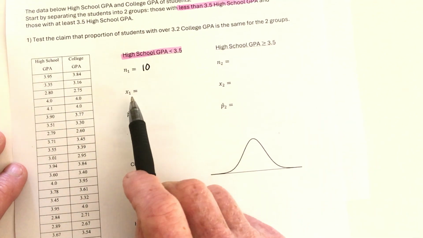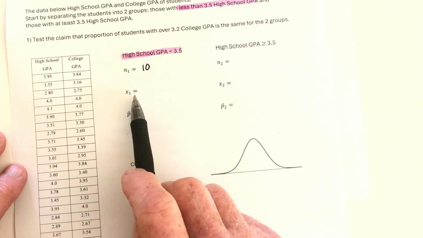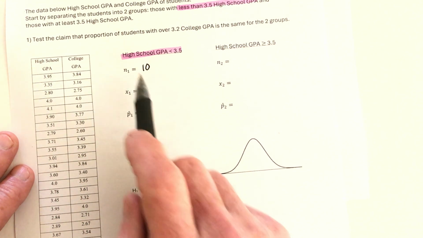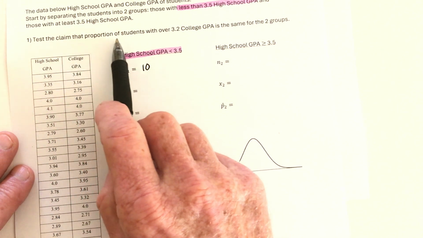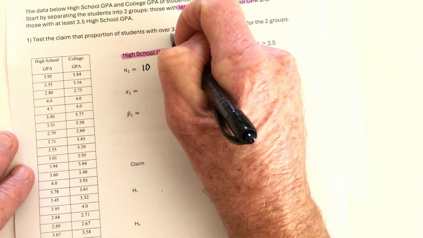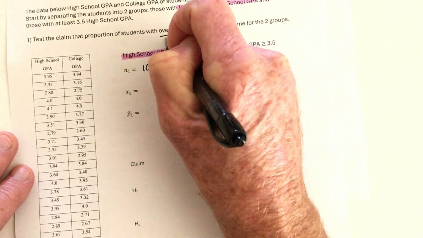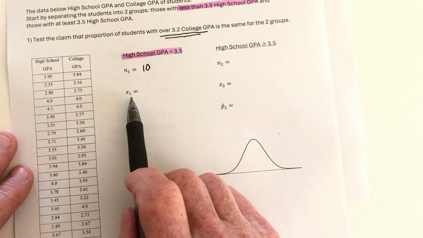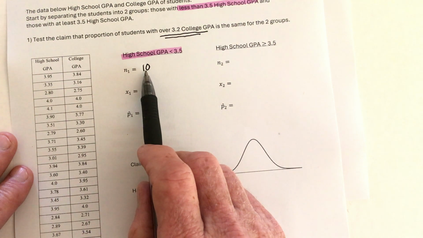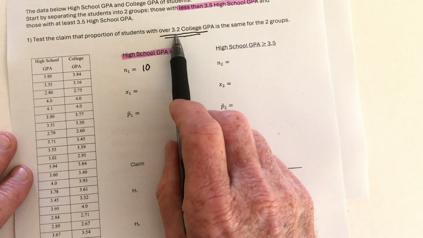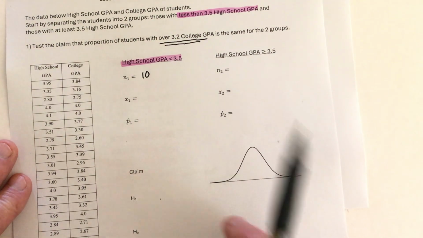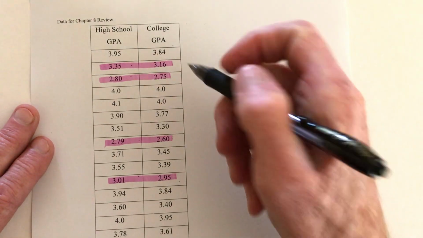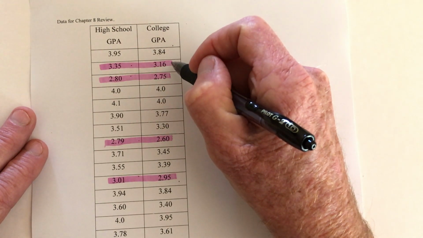Okay, now this is how many of those are considered a success. And in here, claim the proportion of students with over a 3.2 in college. So these are the people that I'm going to be counting for the X. So out of these 10 purple ones, how many have their college GPA over 3.2? So not equal to a 3.2, but it does have to be bigger than a 3.2. So only looking at the purple ones, count them if it's bigger than a 3.2 for their college GPA.